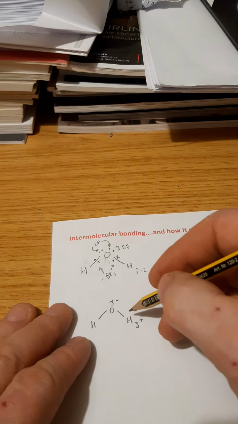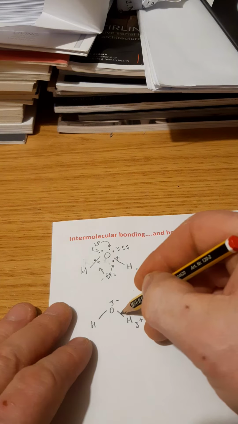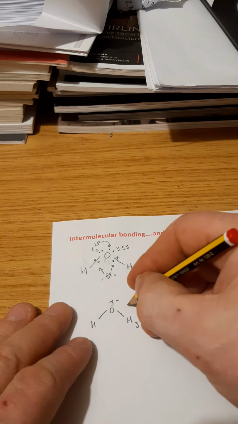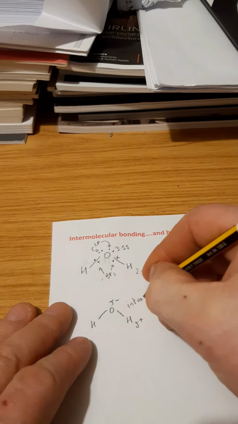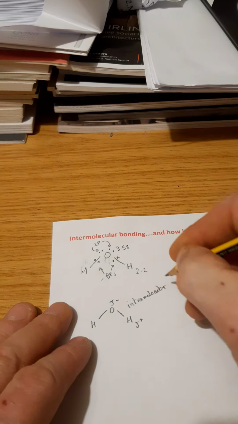Now this is all inside the molecule, because those two bonds are intramolecular bonds. It's inside the molecule, and it's nearly always a covalent bond.